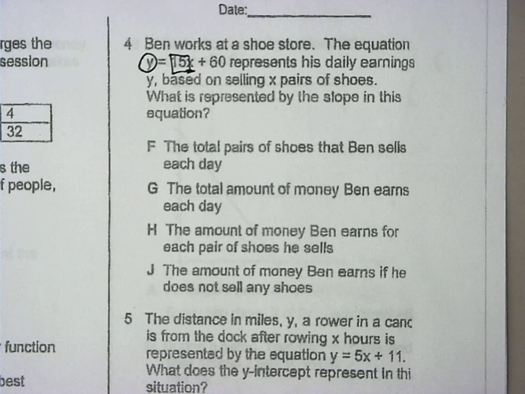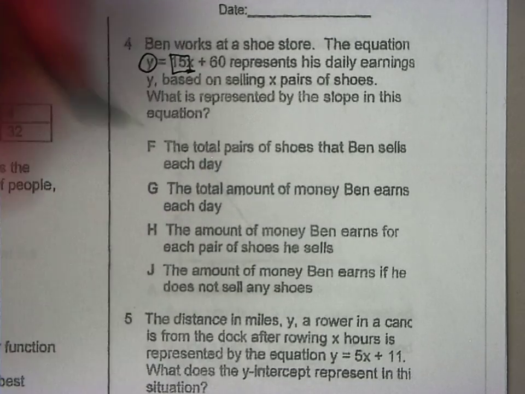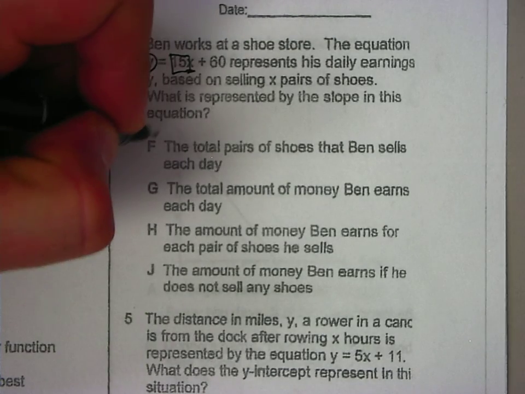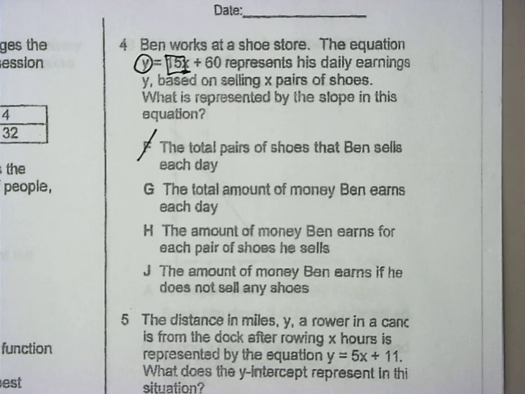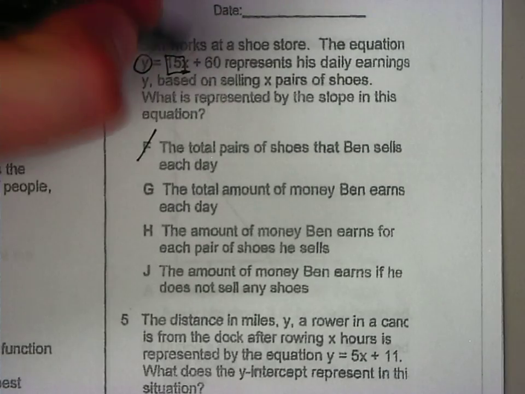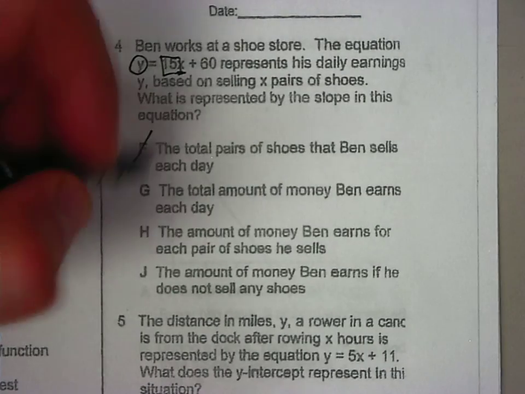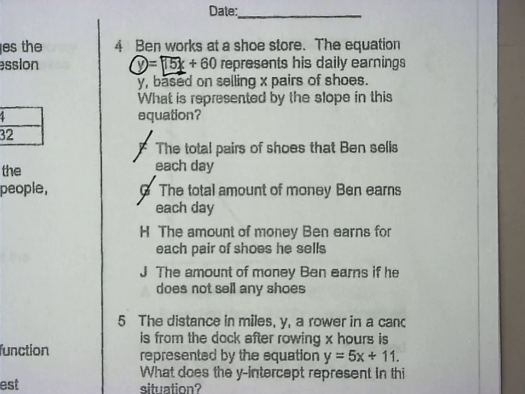This says for choice F, the total pairs of shoes sales. A total would be something that's undetermined. We don't know what it is. So it couldn't be 15 automatically. That's not guaranteed. So we take out choice F. G is the total amount he makes each day. Well, hopefully he makes more than $15 each day. Otherwise, he may want to find a better job. But that still wouldn't explain what this plus 60 is. H is the amount of money Ben earns for each pair of shoes he sells.